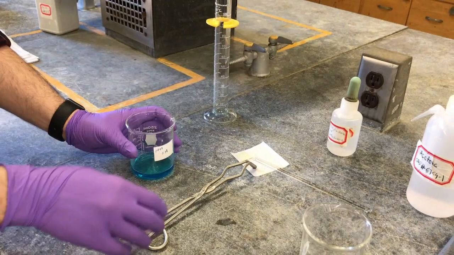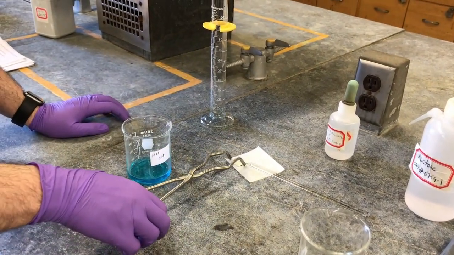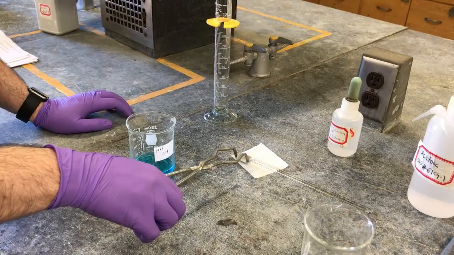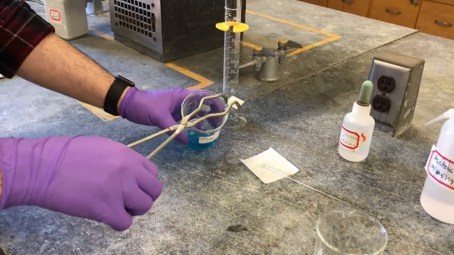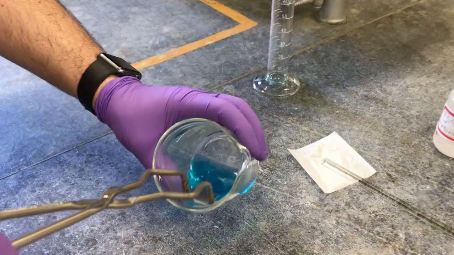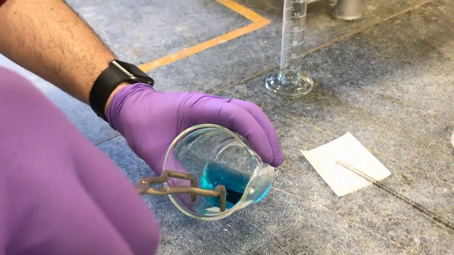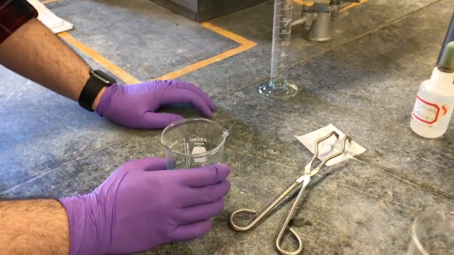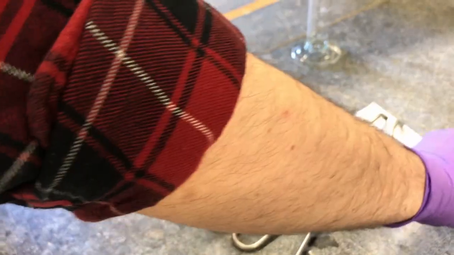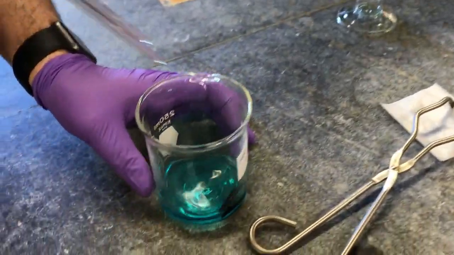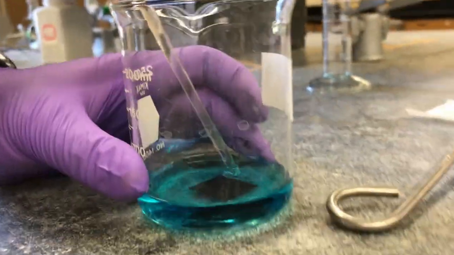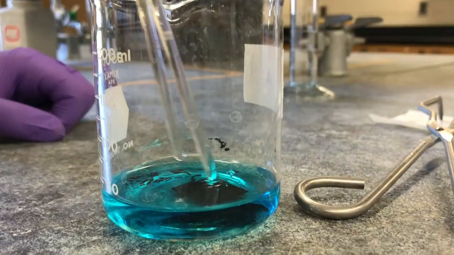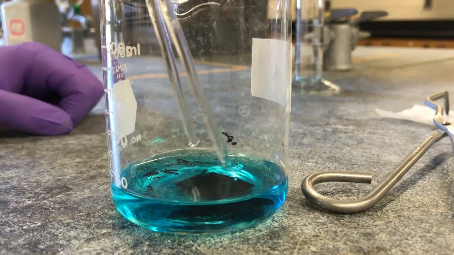And then what we're going to do is add the zinc piece carefully. We're going to tilt it at an angle and let it slowly drop down. And notice now the zinc piece has gone from a silvery metal to now it's a very dark color. And you can see some chunks are coming off.